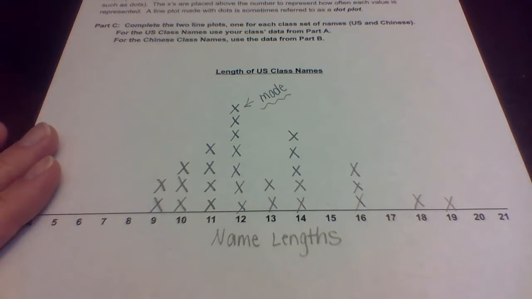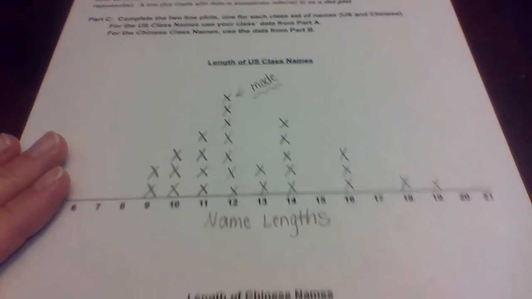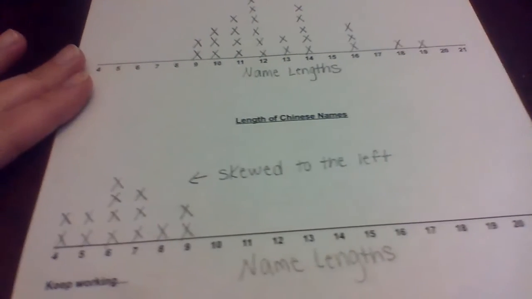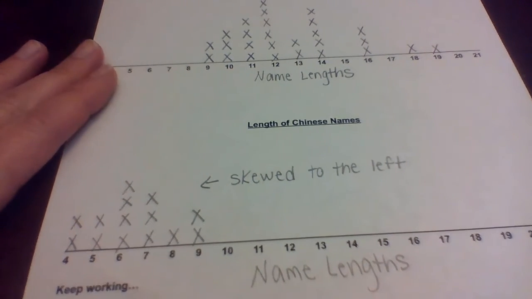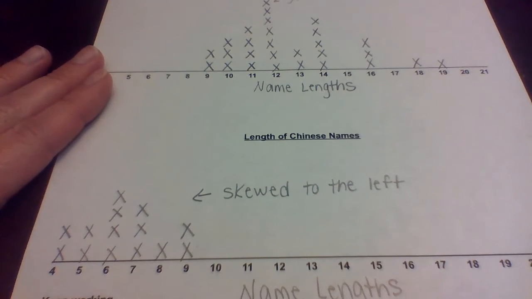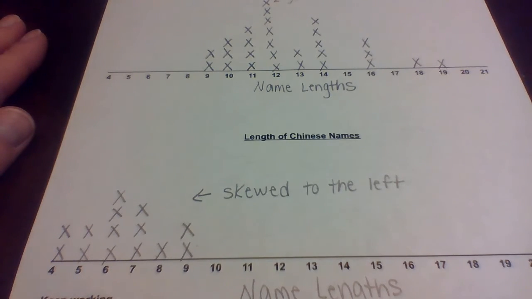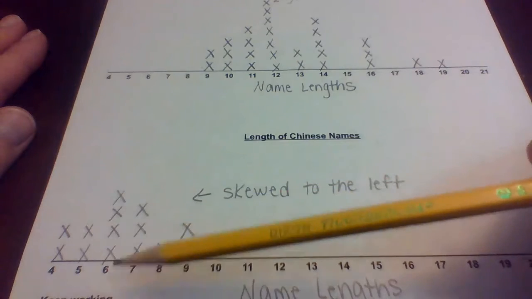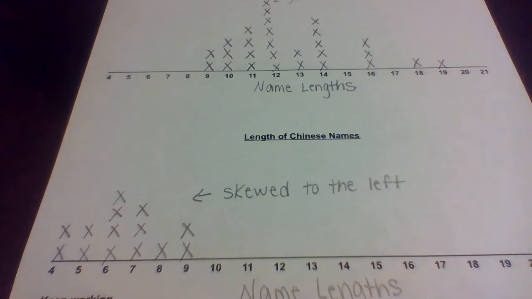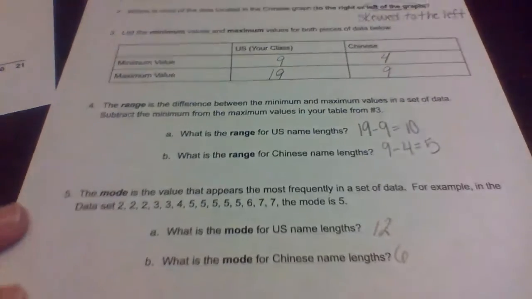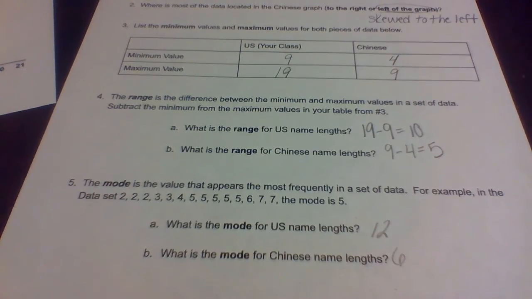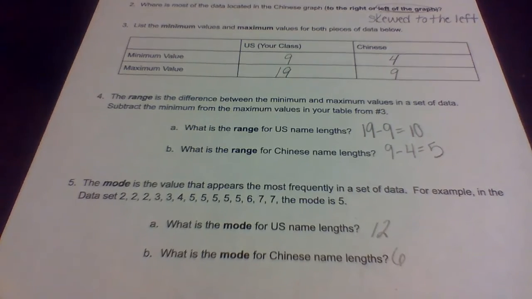Some of you might be saying, that's me, that's me. Okay? Now, if I go to the Chinese, a lot of them have the same number of letters in their name. Our data is super close together, but our mode actually is right here with 6. So I'm going to write that down for your answers. And then that concludes our answers for Investigation 1.1 worksheet.